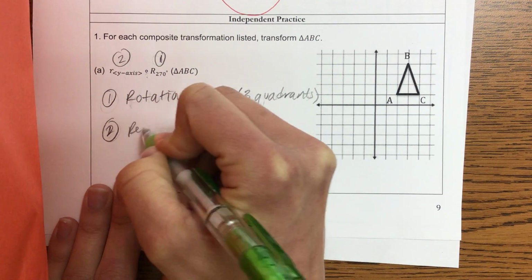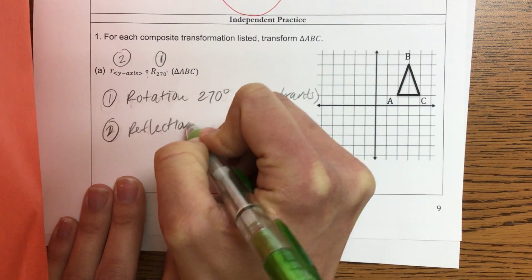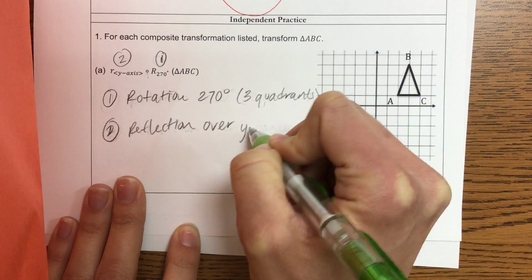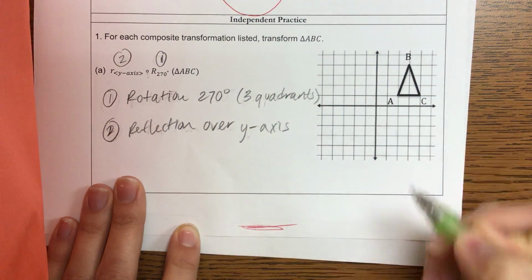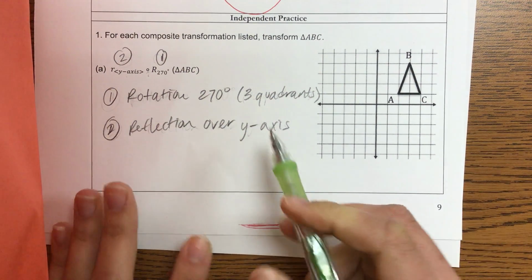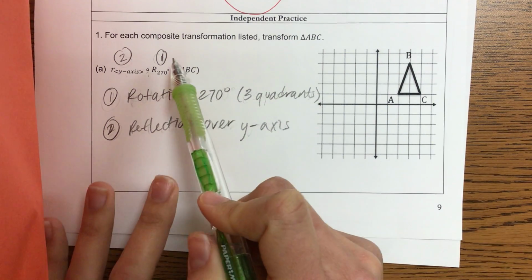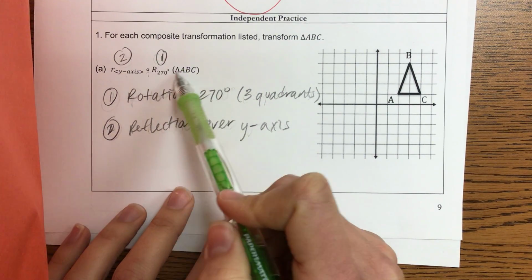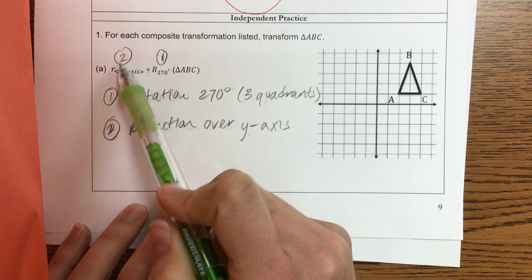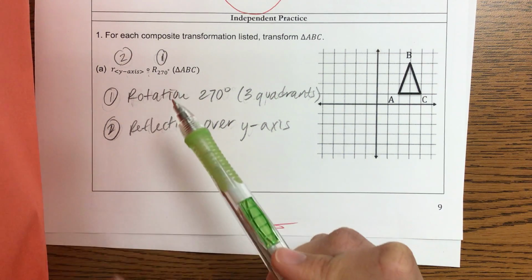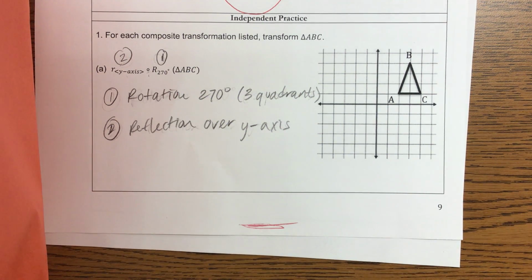And then the reflection over the y-axis happens second. The reason being, it's kind of weird, is because you do this rotation first, and whatever you get, that's what you reflect. That's why it's kind of backwards what you would think it would be.